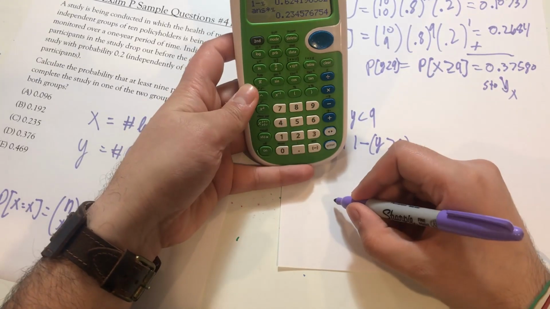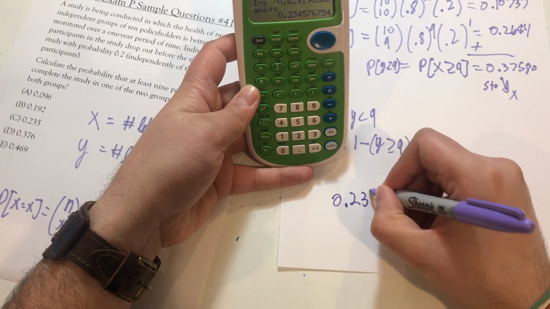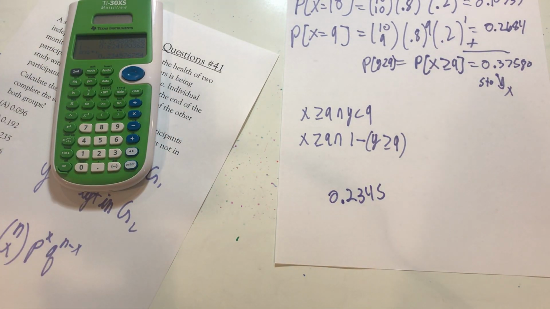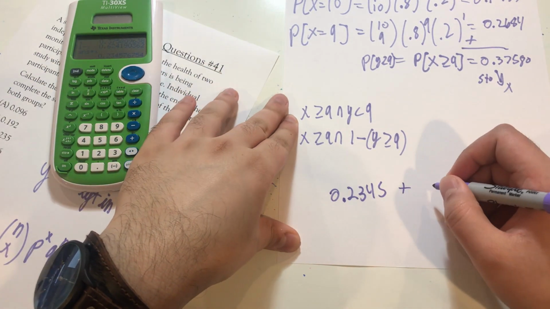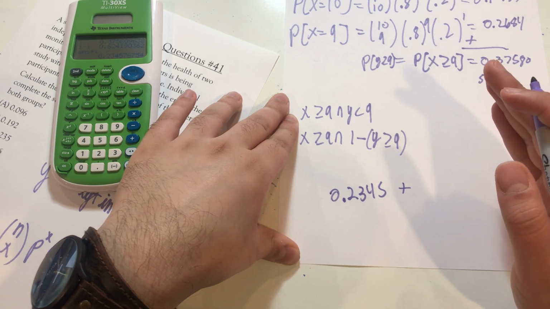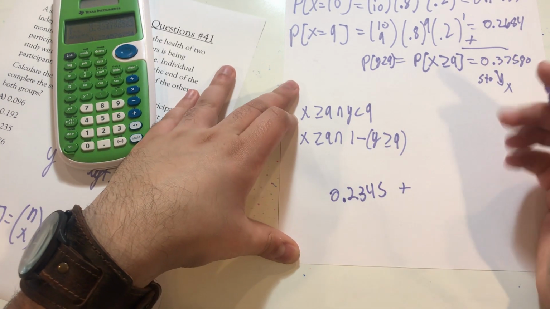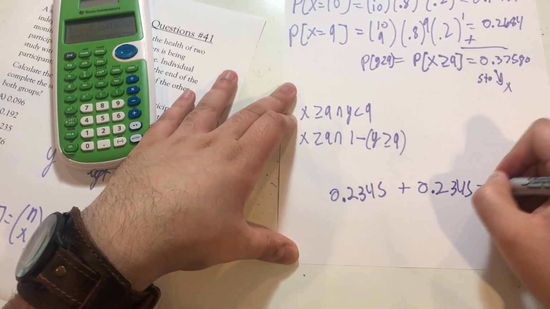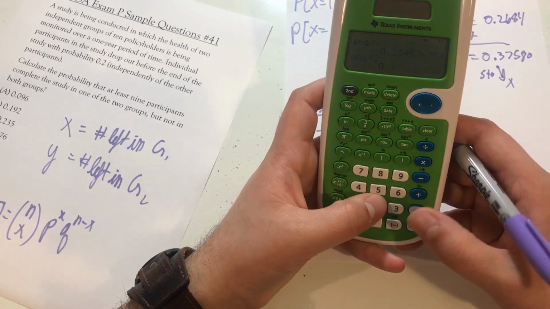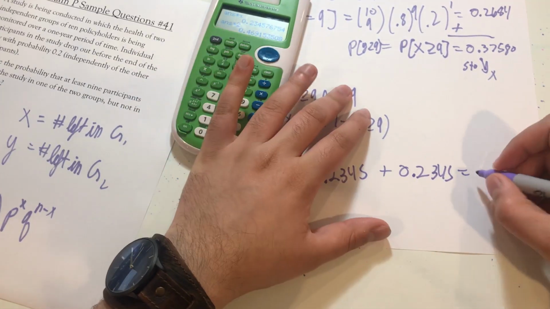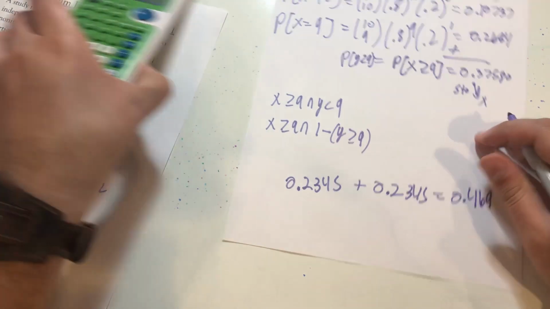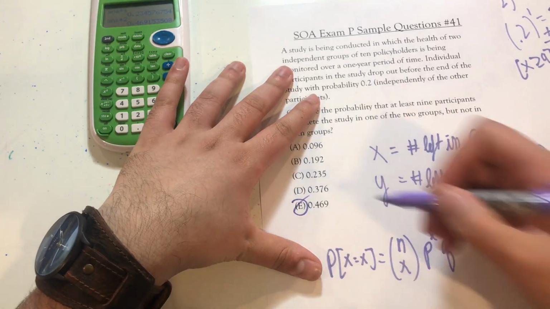So now I get 0.2345. This is the probability that X has at least 9 participants left and Y does not. Now this needs to be added to the probability that Y has at least 9 participants left and X does not. Again, as I mentioned before, they're identical, so this is also 0.2345, which in the calculator I can just multiply by 2. And I get 0.469, which lines up with answer choice E.